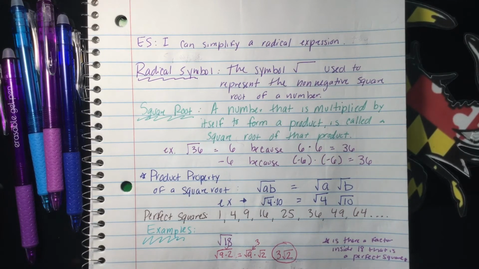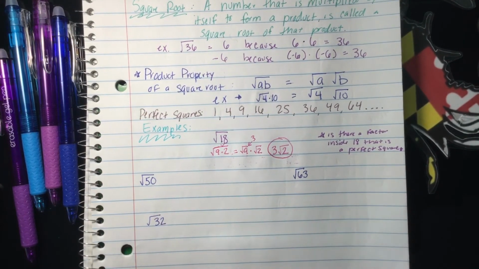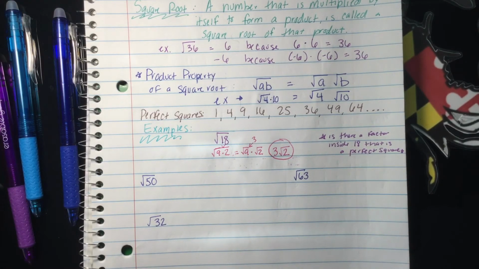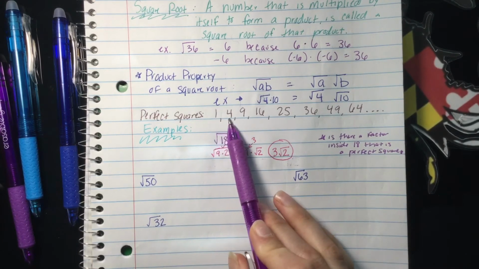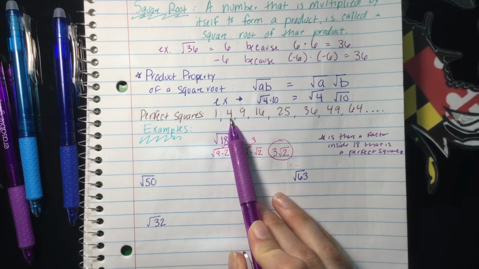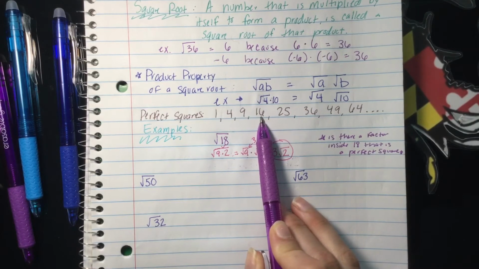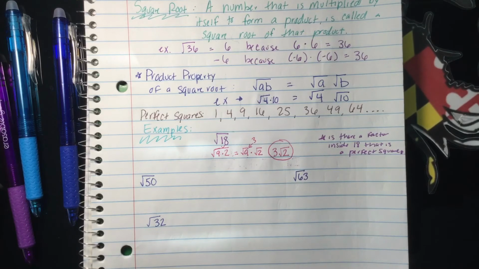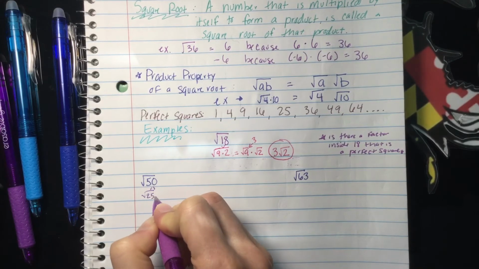Okay, let's get into some more examples. All right, so 50. I'm actually going to move this up a little bit. That's fine. 50. Let's look through it. Okay, 1. Does it go in? Yeah, but that's not going to help us. 4. Something times 4 equals 50? No. Something times 9 equals 50? No. Something times 16 equals 50? No. Something times 25 equals 50? Yeah, 25 times 2. Okay, so I can break this down. Square root of 25 times 2.